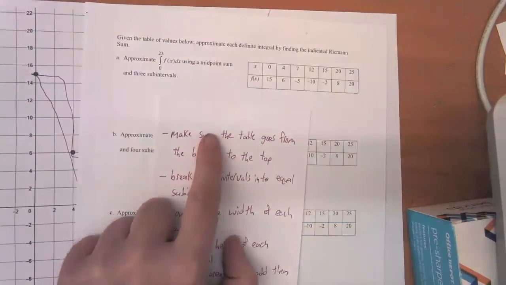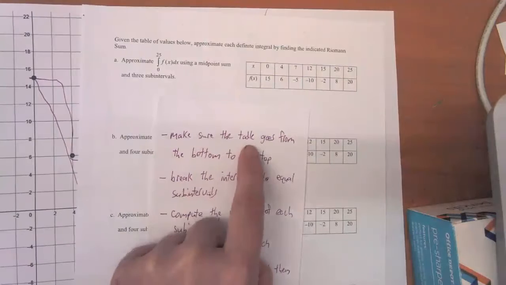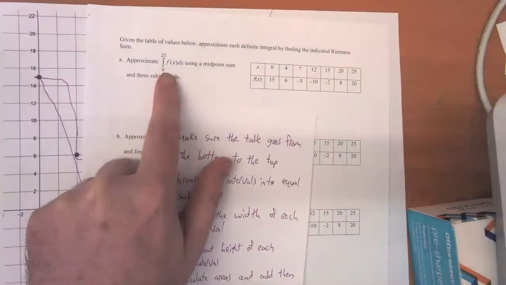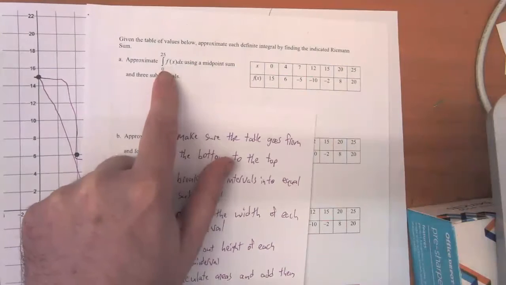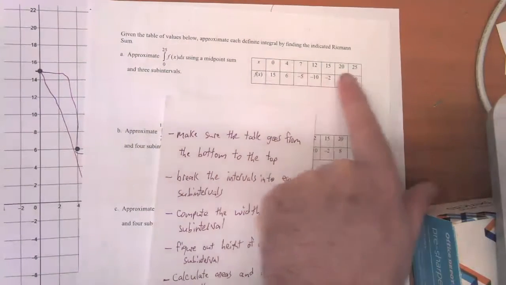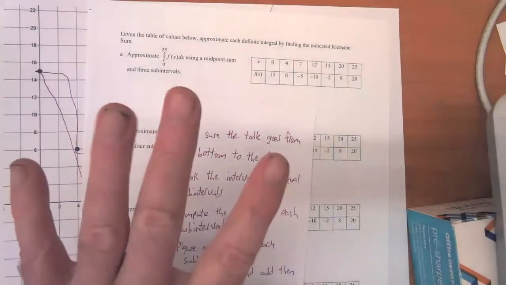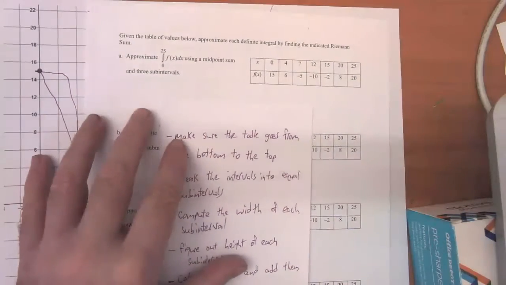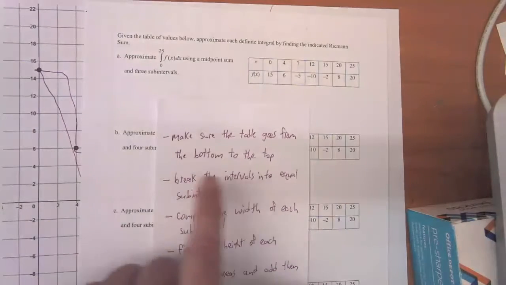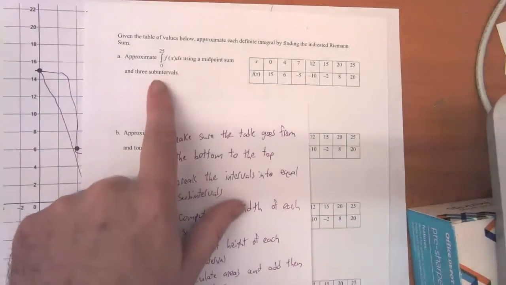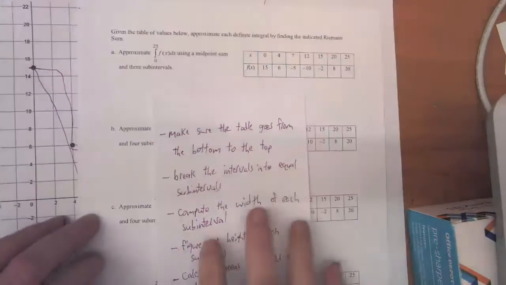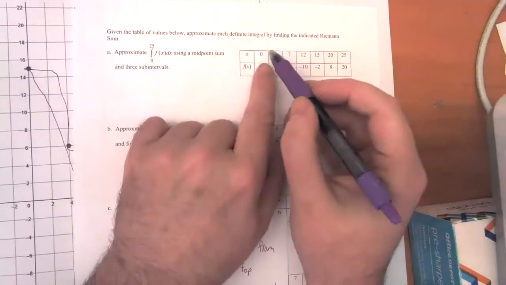The first step is that we want to make sure that the table we're measuring from goes from the bottom to the top of the integral. For instance, in this example, we want to measure the integral from 0 to 25, and that is this entire table. Sometimes it won't be, but this time it is the right size. We need to break the interval into equal subintervals given the information that we have. So we need to break this into 3 subintervals, and here's how I want to do that and have it be kind of equal.